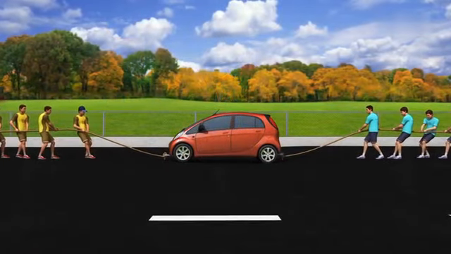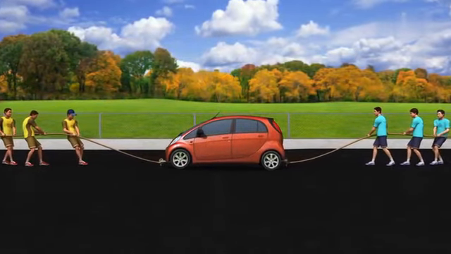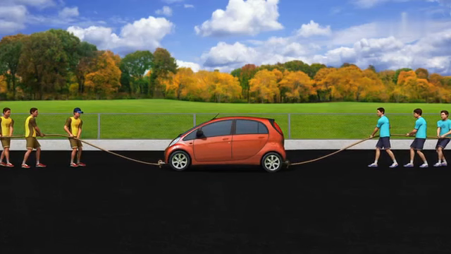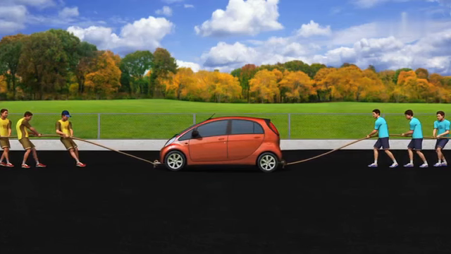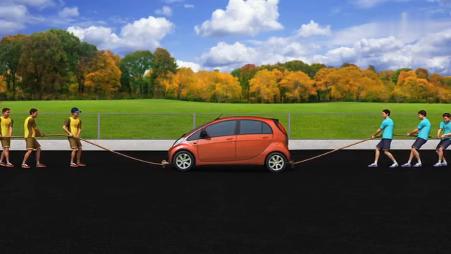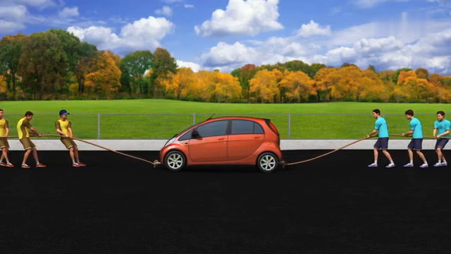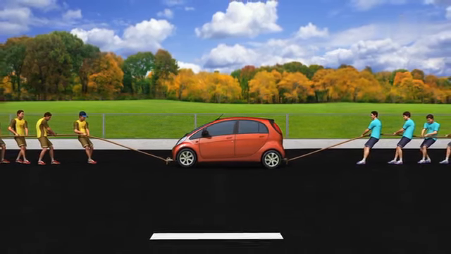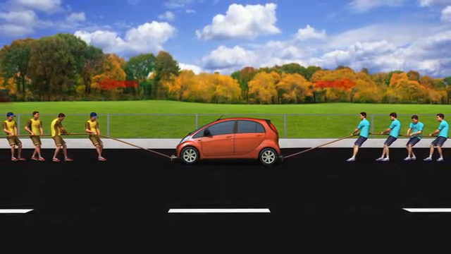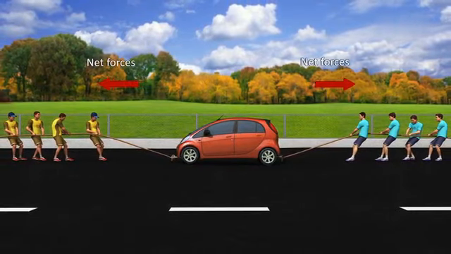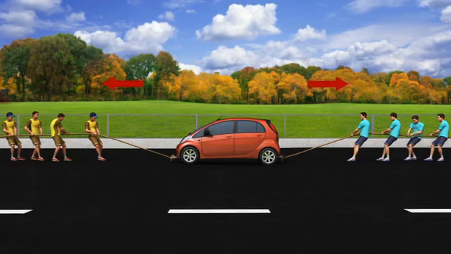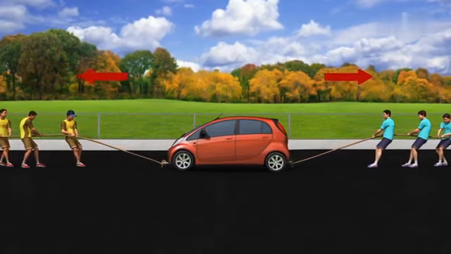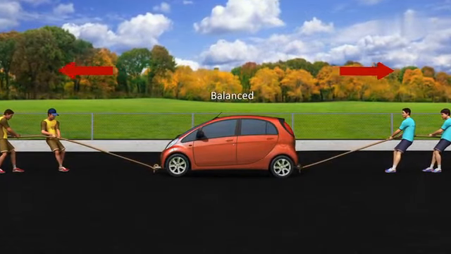Take a look at this car at rest on a smooth road. It's being pulled in opposite directions by two groups of people using two ropes. If the car does not move, then it indicates that the magnitudes of the net forces applied on either side are equal. In other words, the forces acting on the car are balanced.